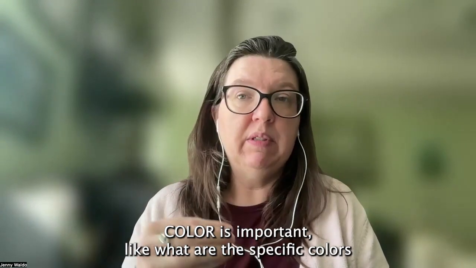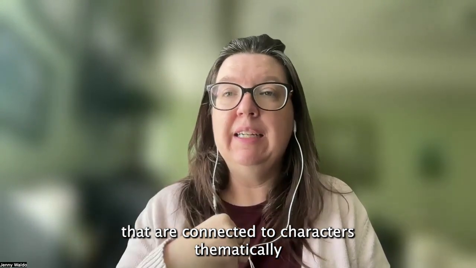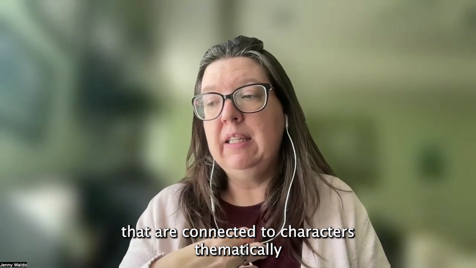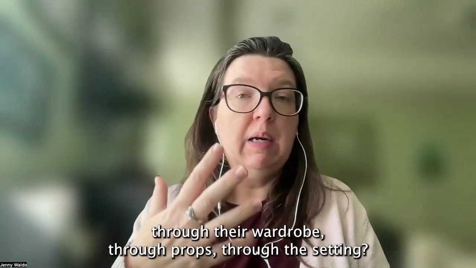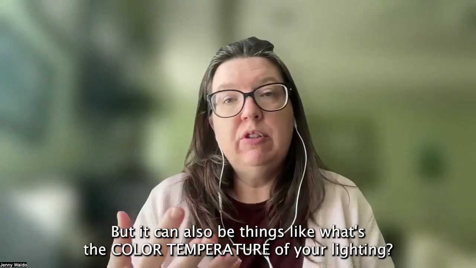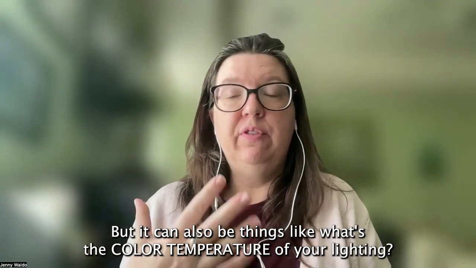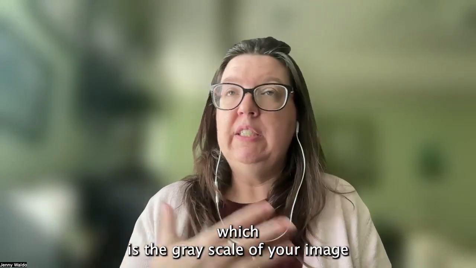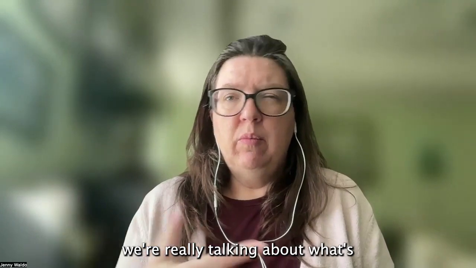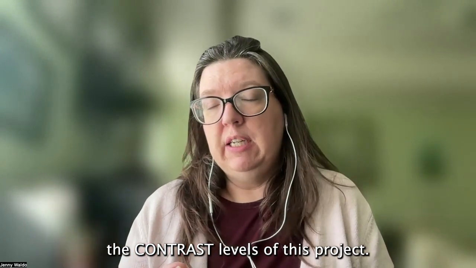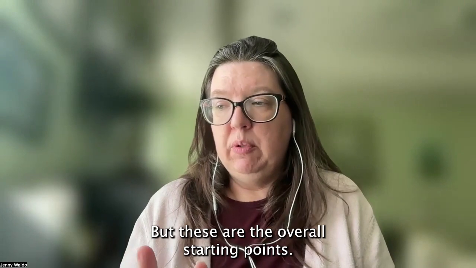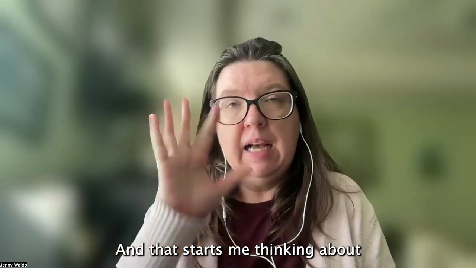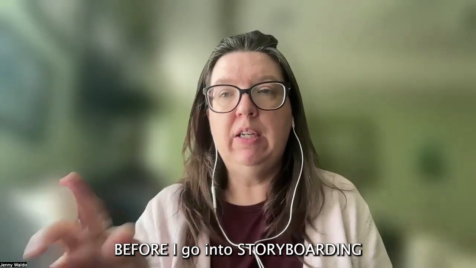Color is important, like what are the specific colors that are connected to characters thematically, through their wardrobe, through props, through the setting. But it can also be things like what's the color temperature of your lighting. And then with tone, which is the kind of grayscale of your image, we're really talking about what's the contrast levels of this project. But these are kind of the overall starting points. And that kind of starts me thinking about how am I telling this story even before I go into storyboarding.